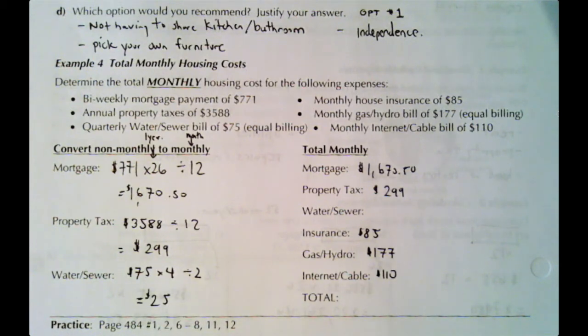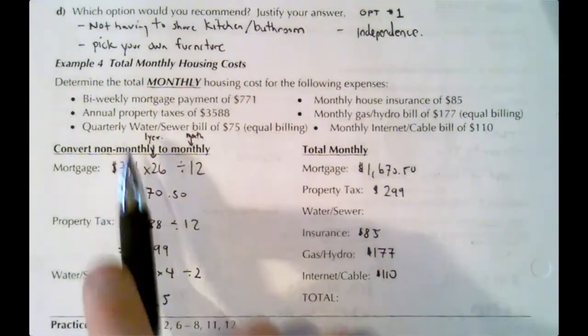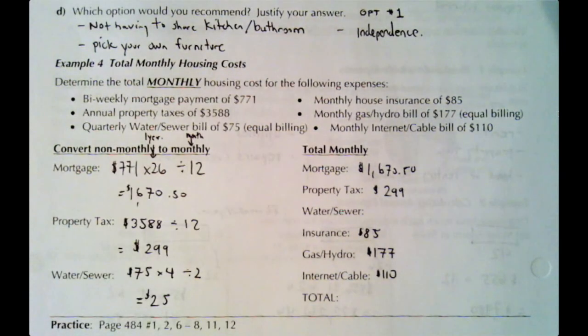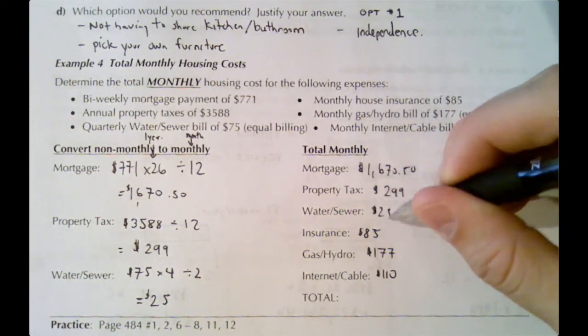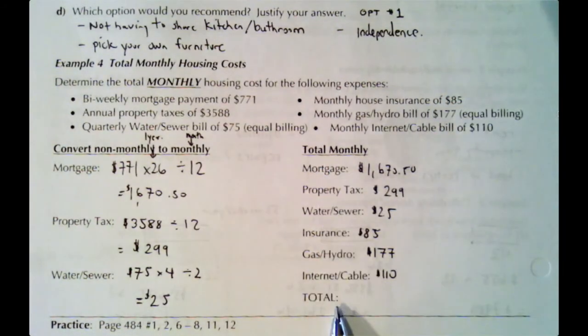So sometimes taking the shortcut works, but we have to understand it's the ones that involve weekly when you're converting to monthly that don't necessarily work. Anything in terms of months works. Like quarterly is every 3 months, so that one's going to work to go directly to monthly. All right, water and sewer is $25, and now we have all of our monthly costs.